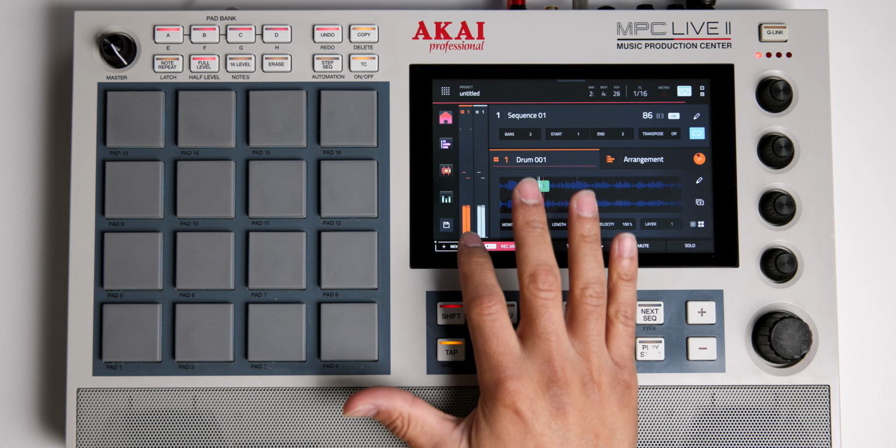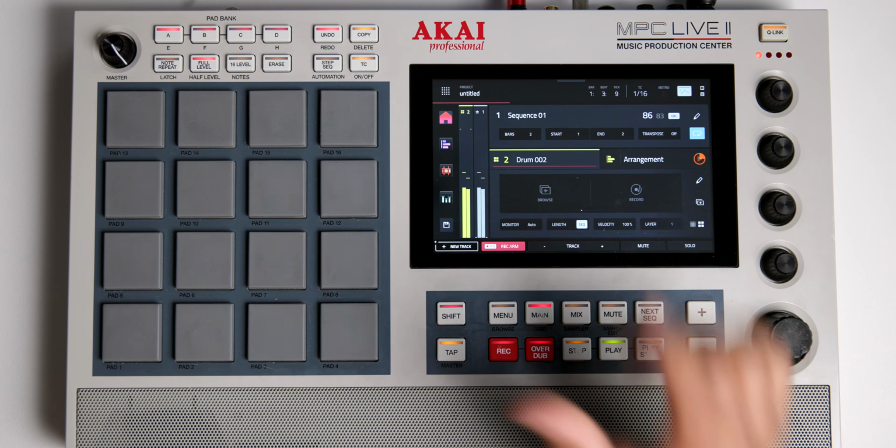And just like that, create a new track. I just created a new track. I didn't have to stop the music, but I'm stopping it because I want to talk as I'm building this. But I created a new drum track.